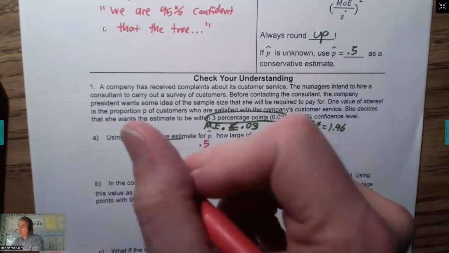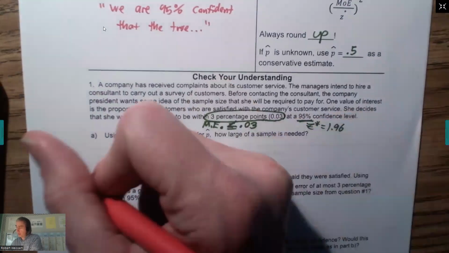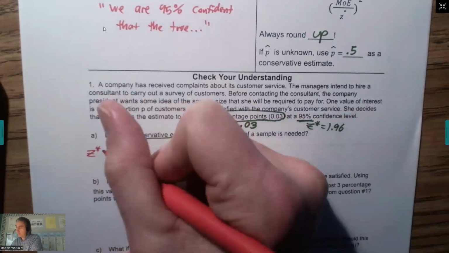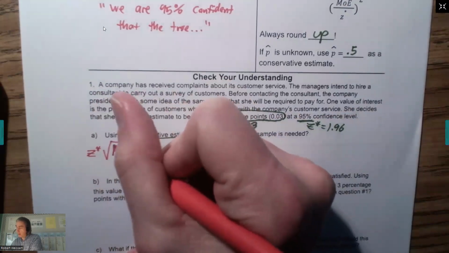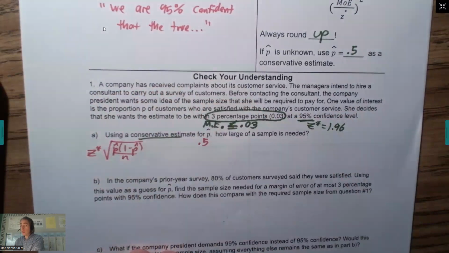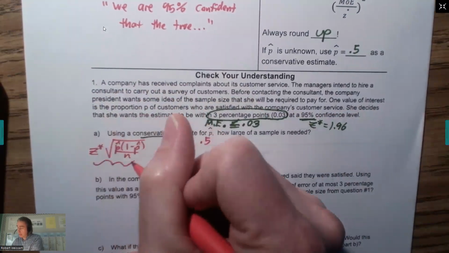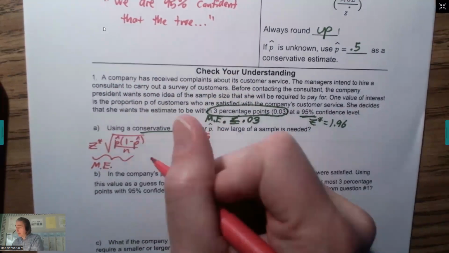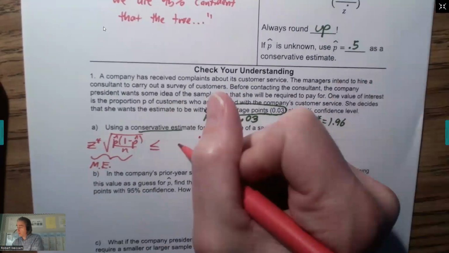We want our margin of error. Remember that our margin of error is z star times the square root of p hat (1 minus p hat) over n. Y'all should know that, okay? That is your ME, your margin of error. So we want that to be less than or equal to 0.03.